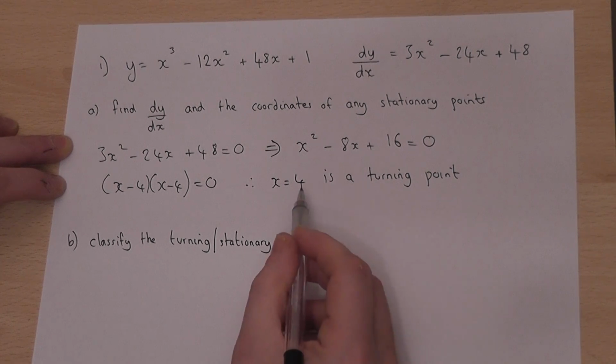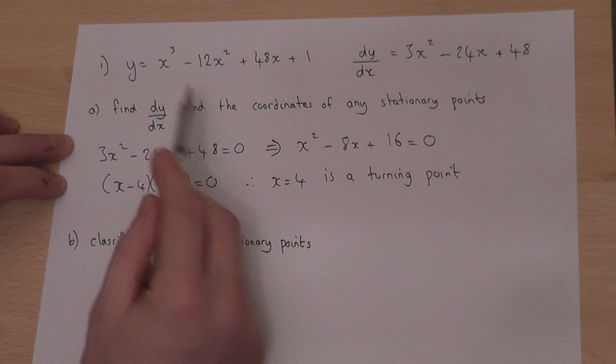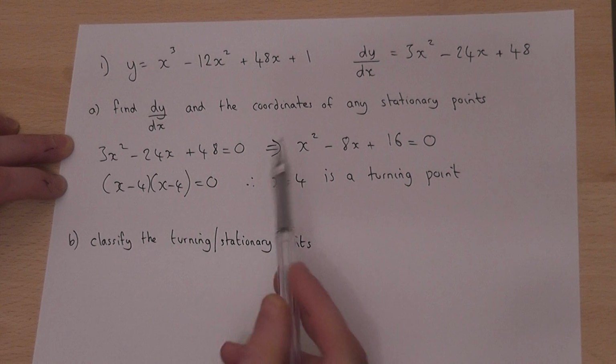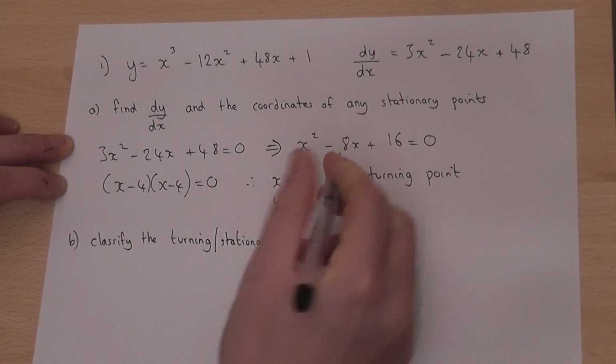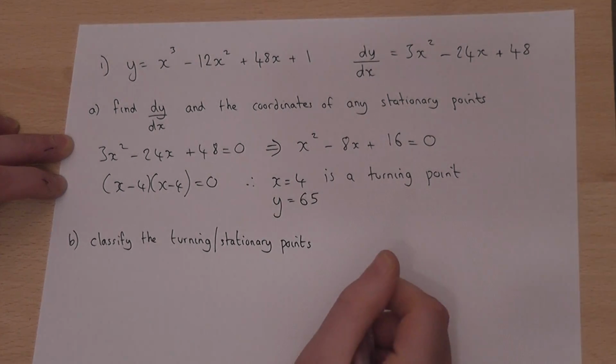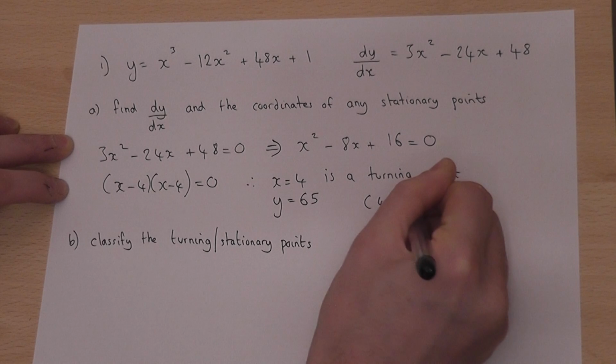So x equals 4, that's almost a coordinate, but to find the actual coordinate I put x equal to 4 into the y equation. So the y equation gives me the y coordinate, and if I let x equal 4, I get y equals 65. So the coordinate is (4, 65).